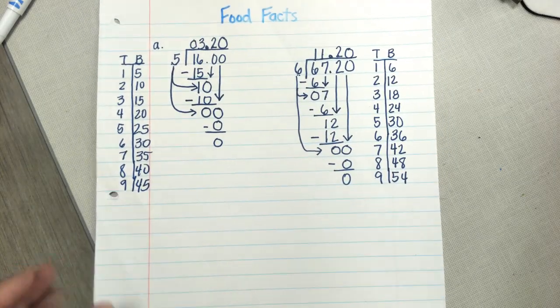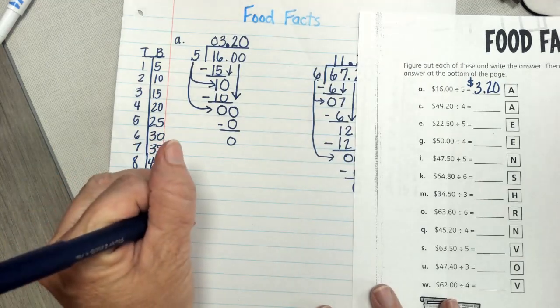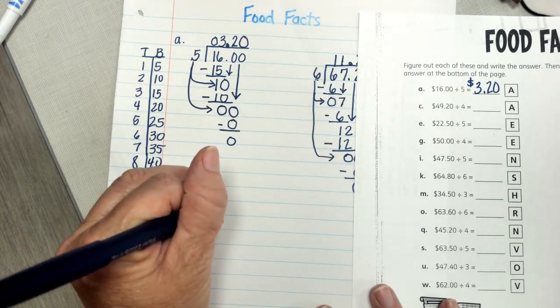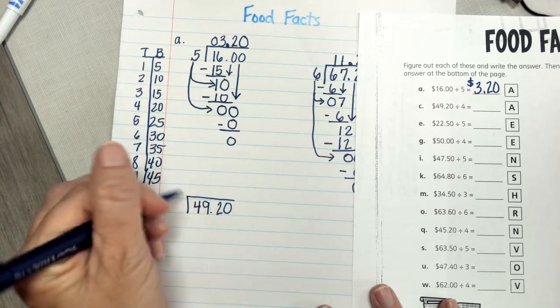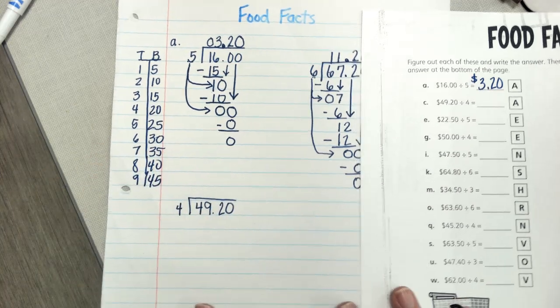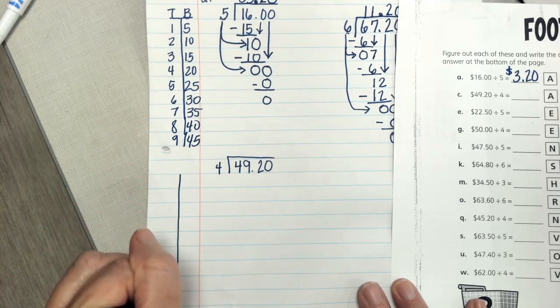Alright, so if you're still tuning in, I have help for letter C. So letter C is 49.20, and we're dividing by 4. So this time, if I don't know my 4s, I need to go ahead and make my count by 4s, my top-bottom chart.